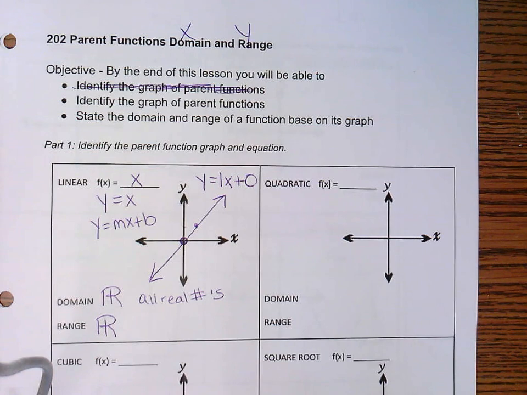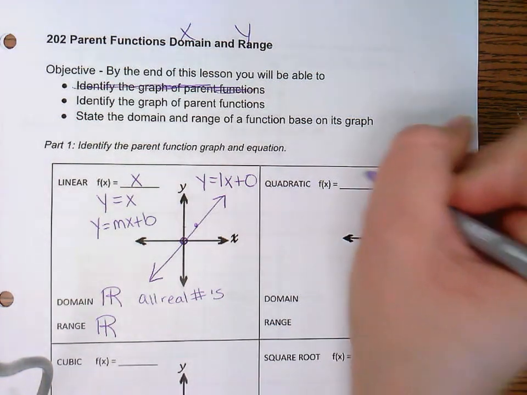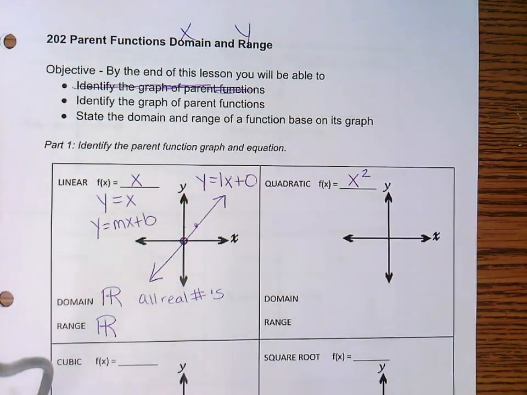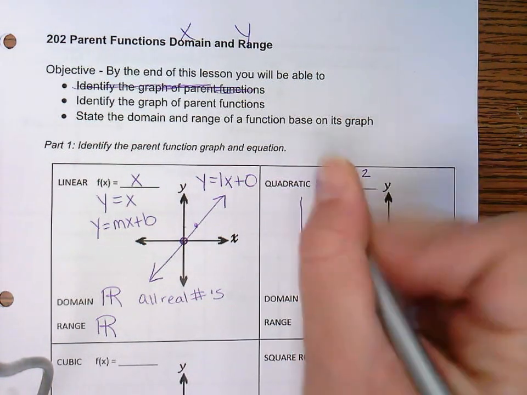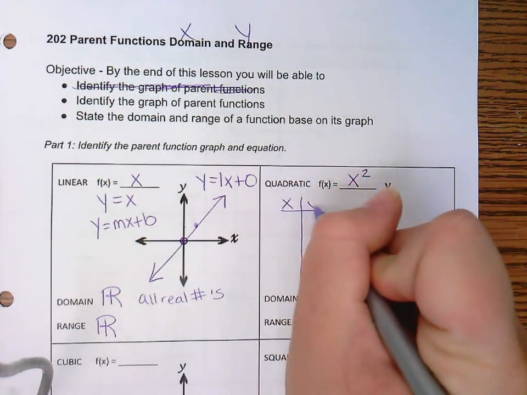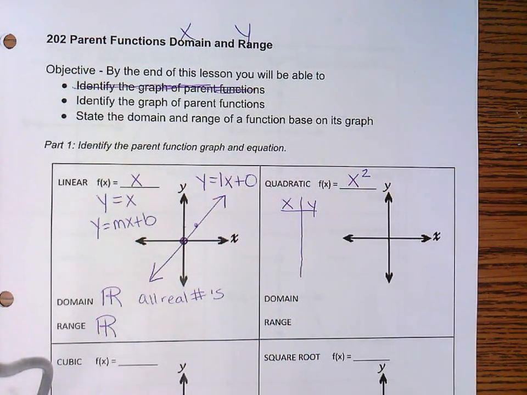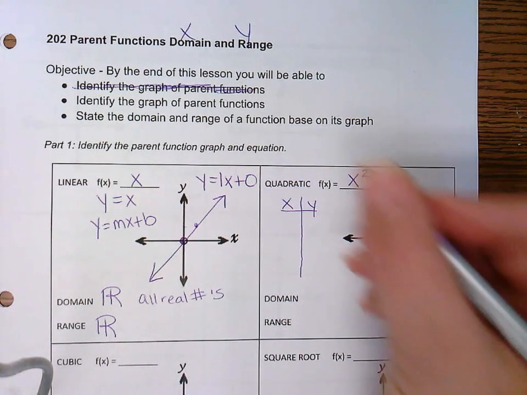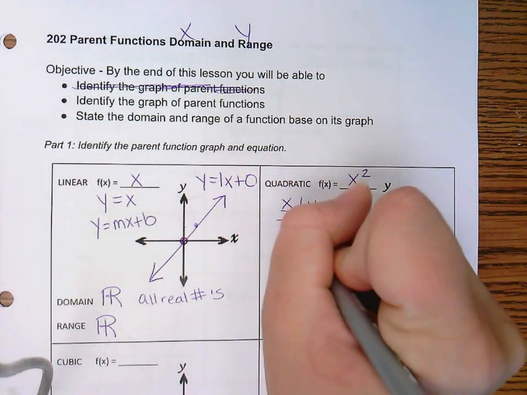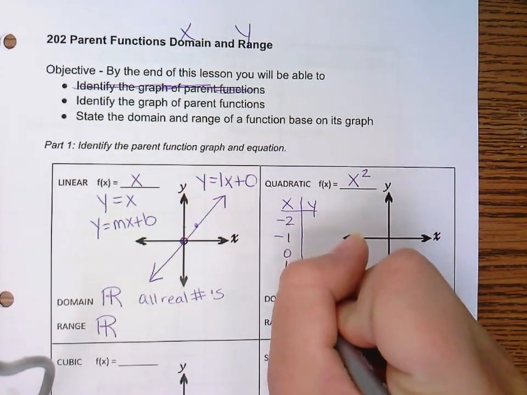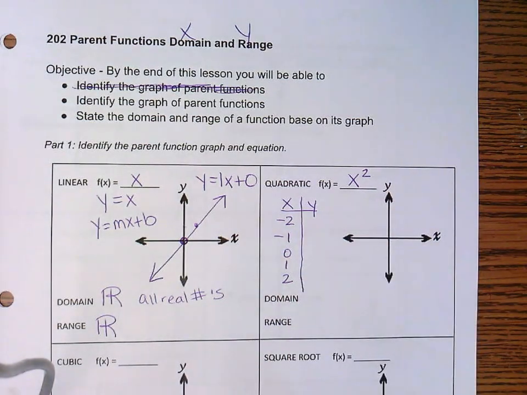Quadratic function is our deep dive for this unit. So right now we're just calling that y equals x squared. If I was going to set up a table of values for x and y, in case I don't know what x squared looks like, the key points: if I did -2, -1, 0, 1, and 2, what would be the y values when I square them?